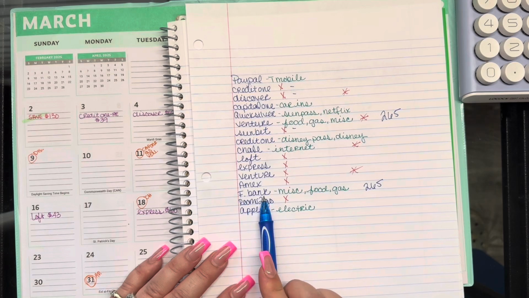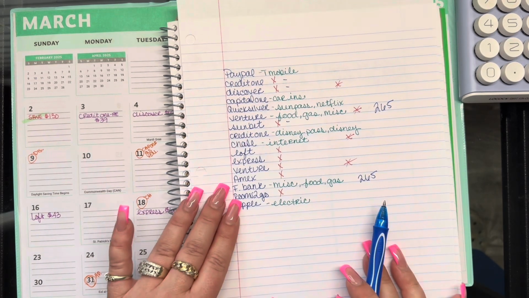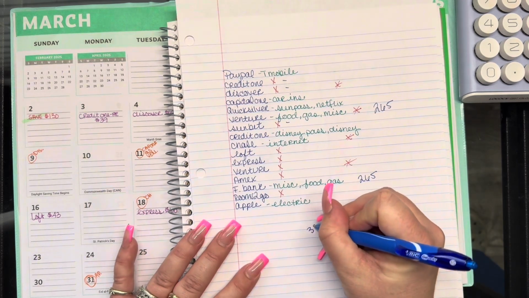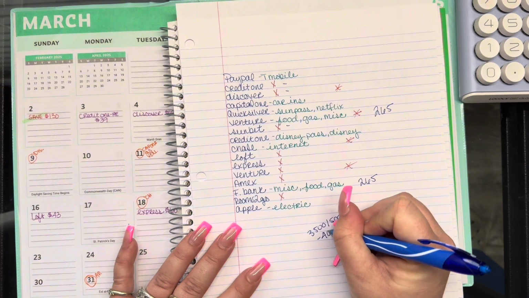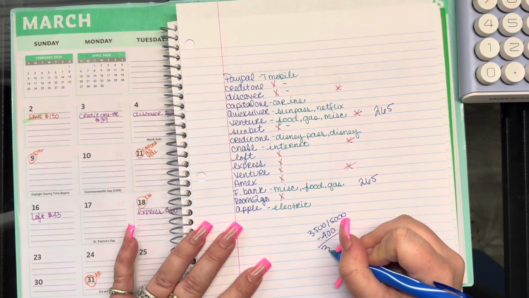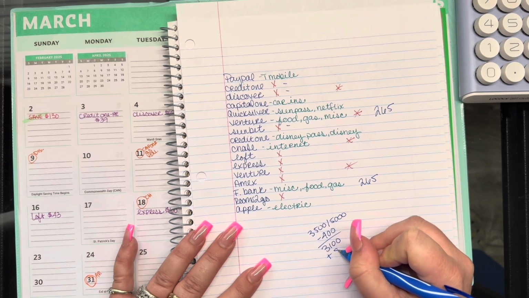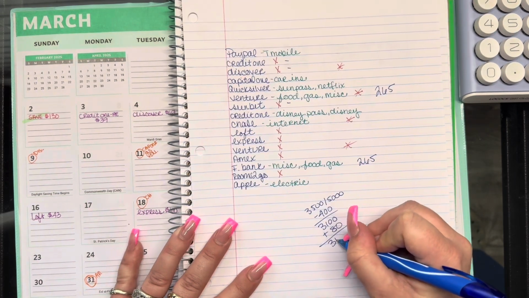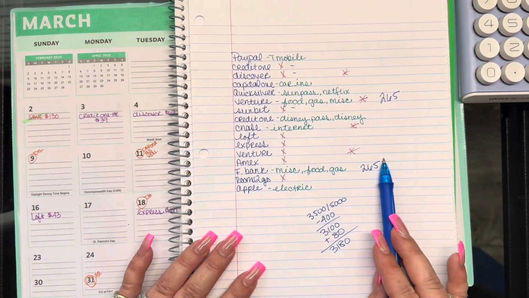Then we have the financial bank. We have to put the food, gas, and miscellaneous back on it, $265. This card balance was around $3,500, and the limit, I believe, was $5,000. I would pay $400 to it. So let's say the balance goes down to $3,100. They're going to charge some interest. Let's say it's around $80. Now we're at $3,180.